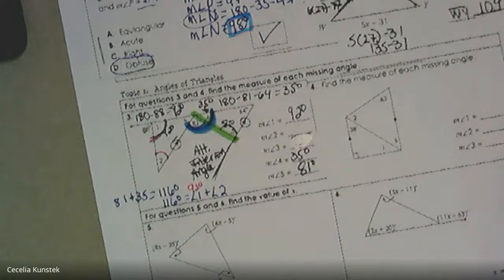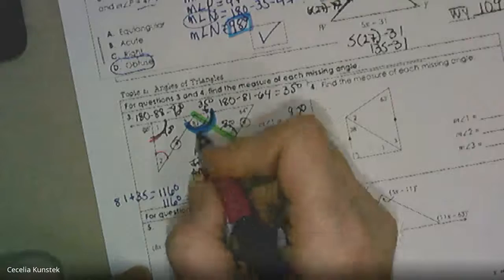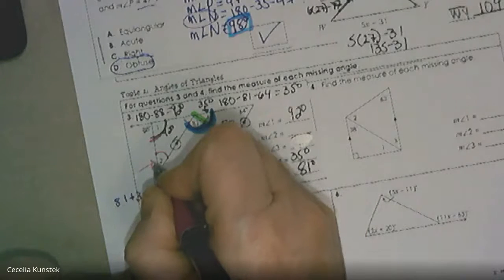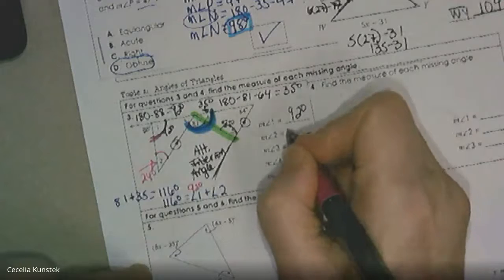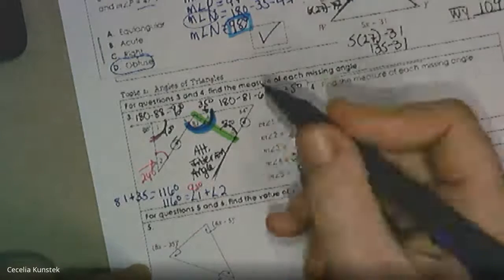So 116 minus 92 is going to give us 24 degrees. So this right there is 24 degrees. So angle 2 is 24 degrees.